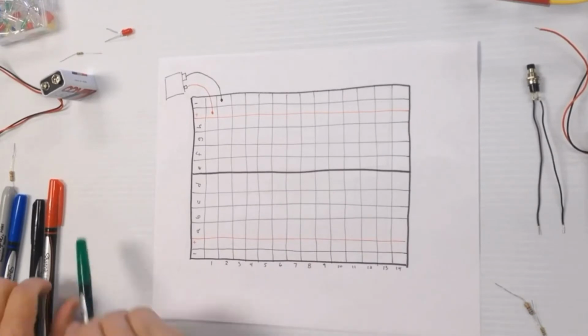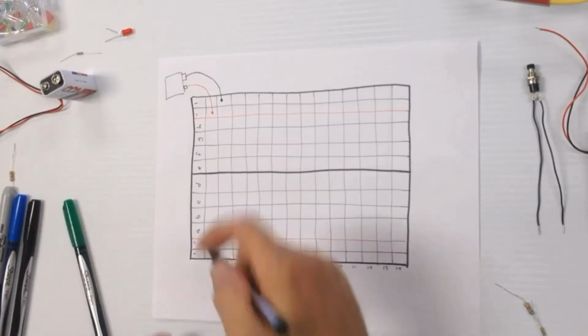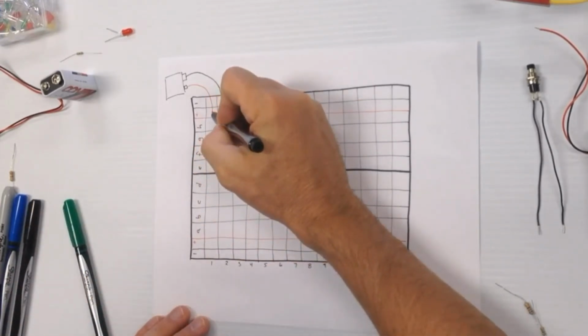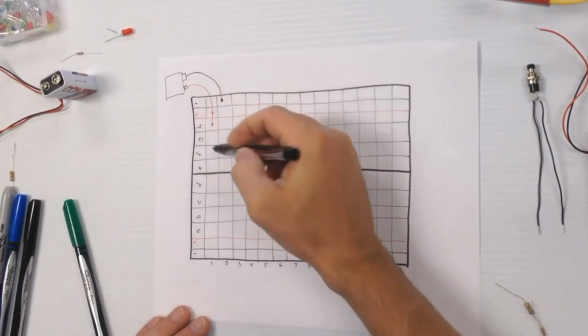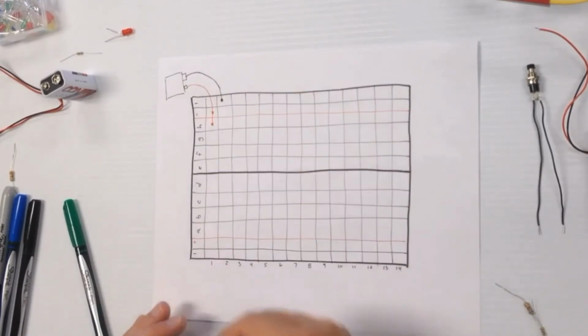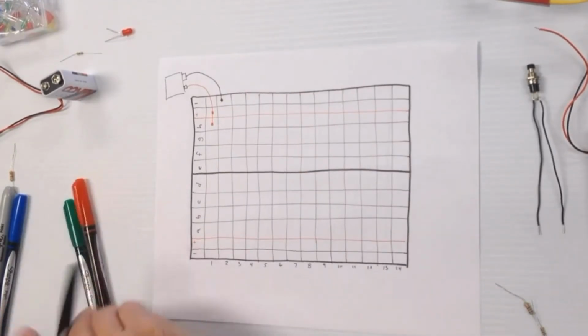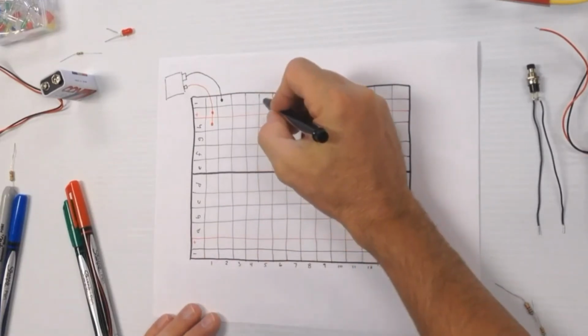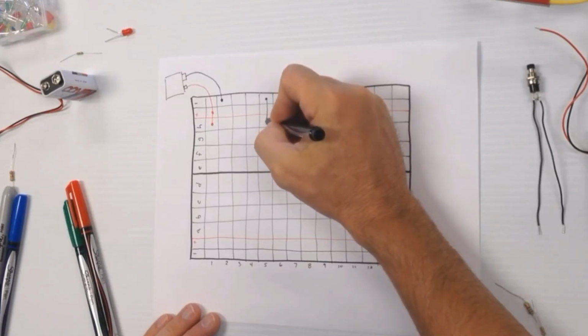Let me take that back. I'm going to go ahead and get some power right here. So I'm going to jump it onto this rail. So if I put a wire there, now this entire rail is going to have some positive power. And then what I'm going to do is I'll run a jumper wire from here to here.